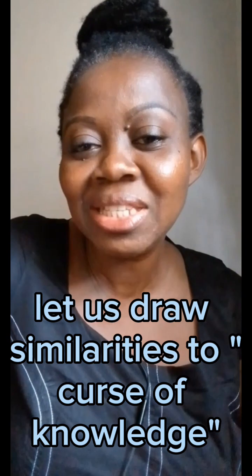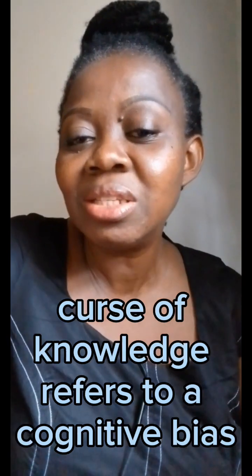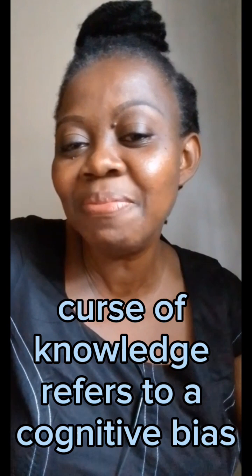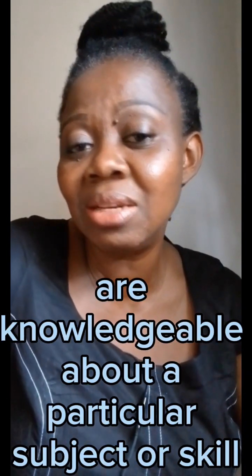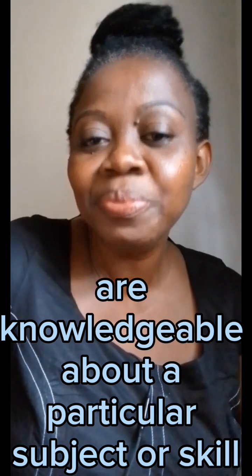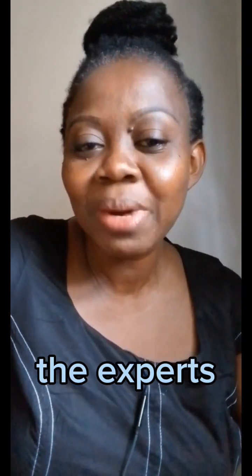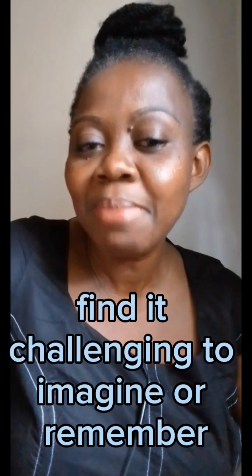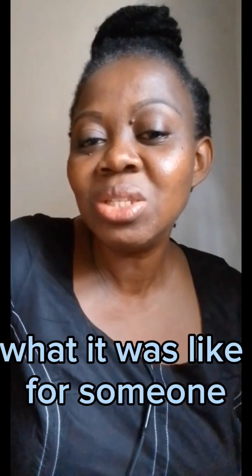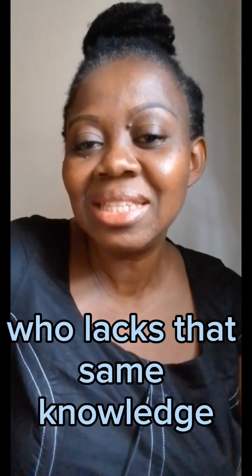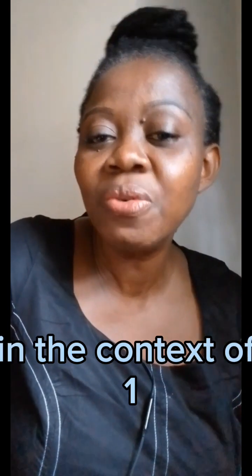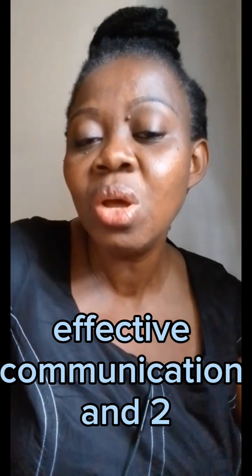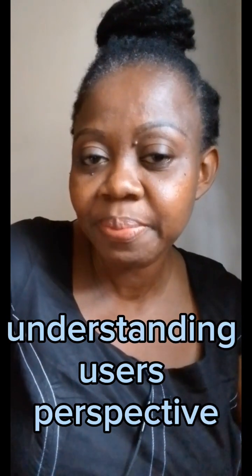Let us draw similarities to the curse of knowledge. Curse of knowledge refers to a cognitive bias where individuals who are knowledgeable about a particular subject or skill, we call them experts, find it challenging to imagine or remember what it was like for someone who lacks that same knowledge. POLA and the curse of knowledge have similarity in the context of 1. Effective communication and 2. Understanding users' perspective.